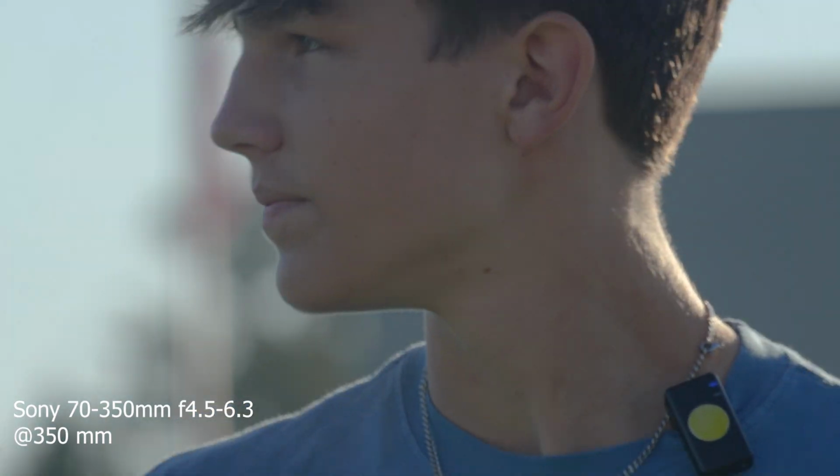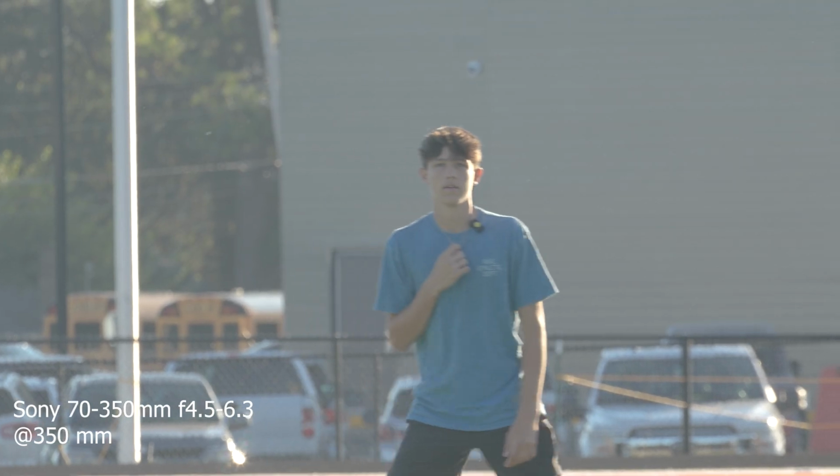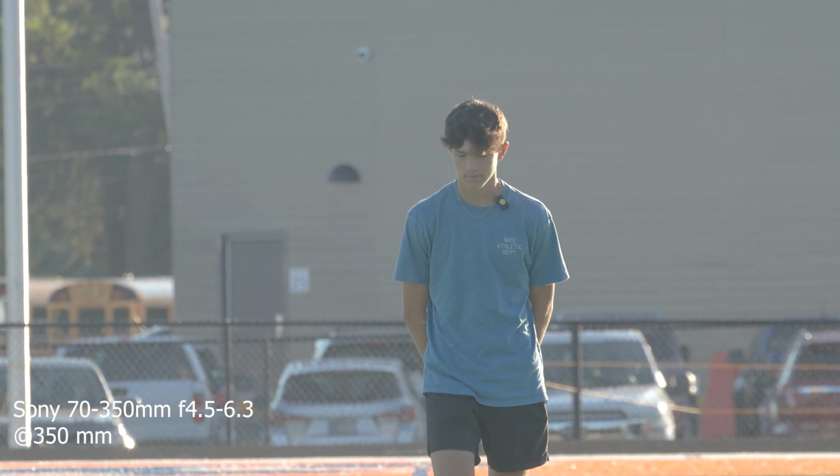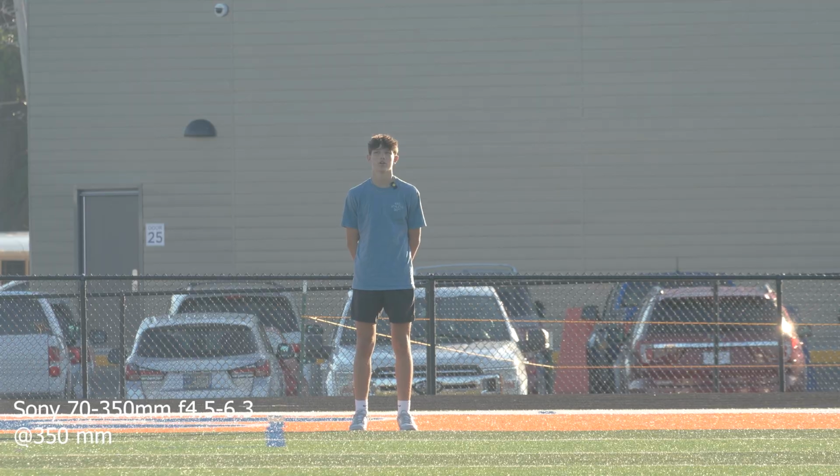Focal length 350, 1 yard. Focal length 350, 5 yards. Focal length 350, 10 yards. Focal length 350, 20 yards. Focal length 350, 50 yards. Focal length 350, 100 yards.